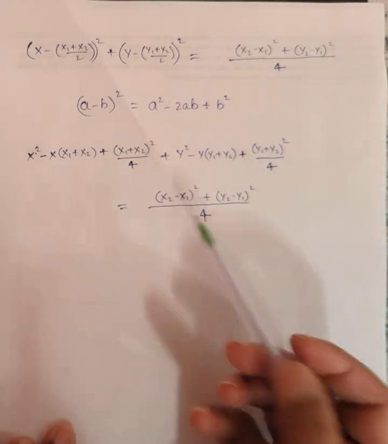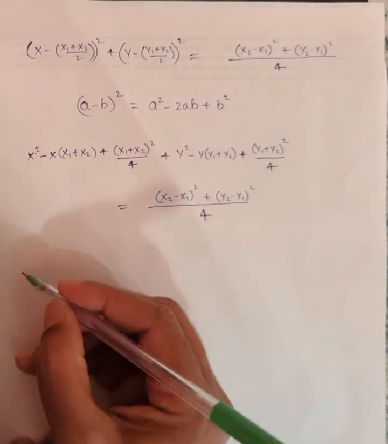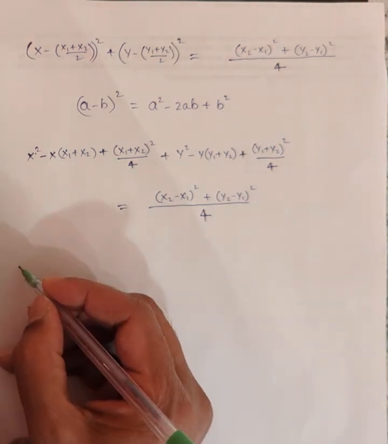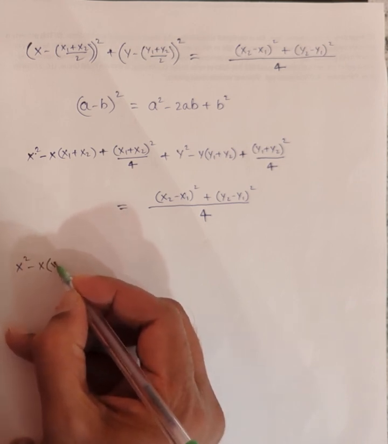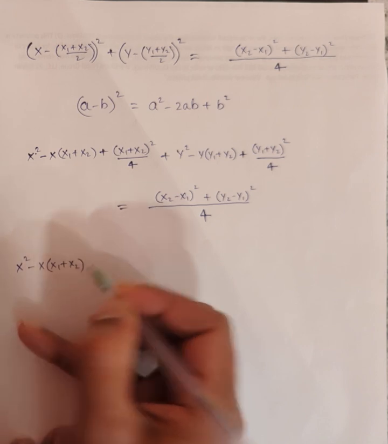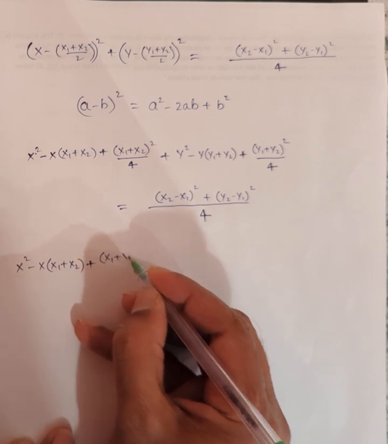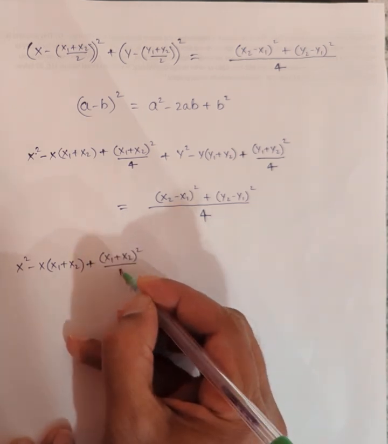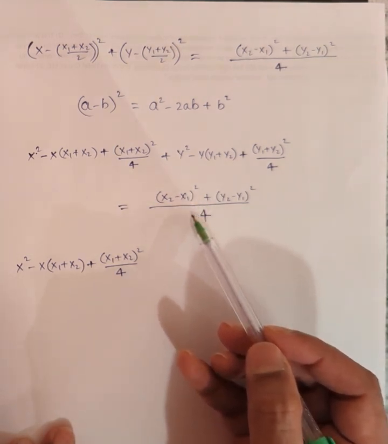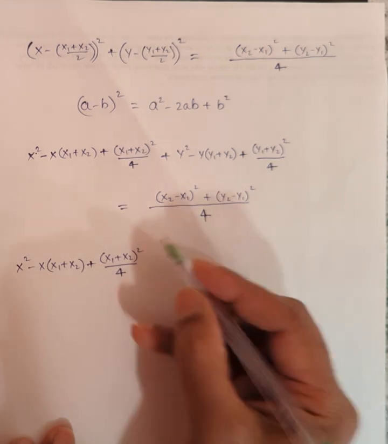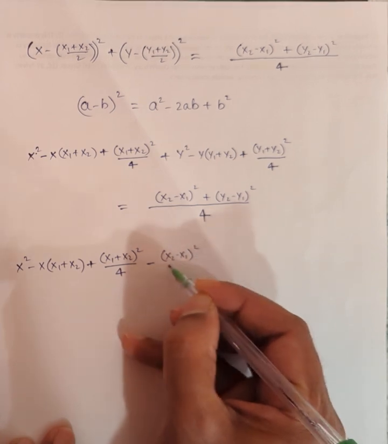Now, in the next step, we are going to move everything to the left. So let's rewrite what we have on the left. It's x squared minus x times (x1 plus x2) plus (x1 plus x2) squared divided by 4. Now if I'm moving this to the left, I can write this as minus (x2 minus x1) squared over 4.